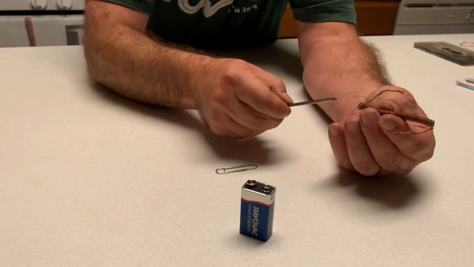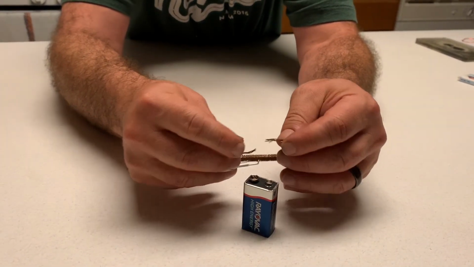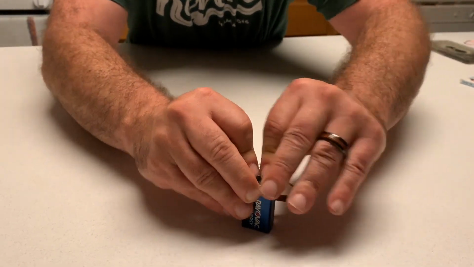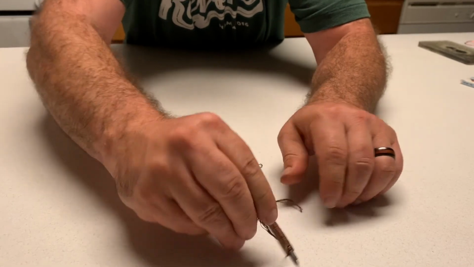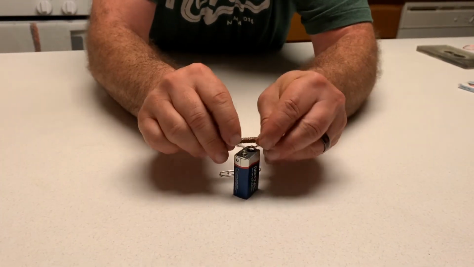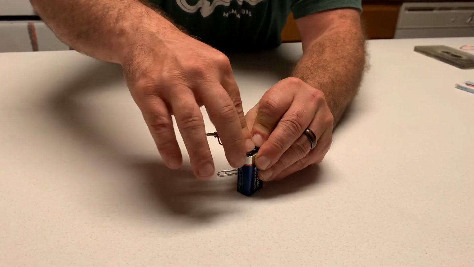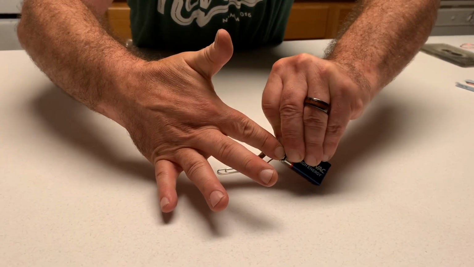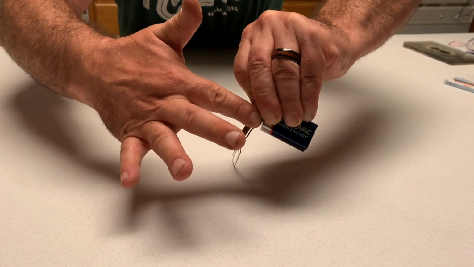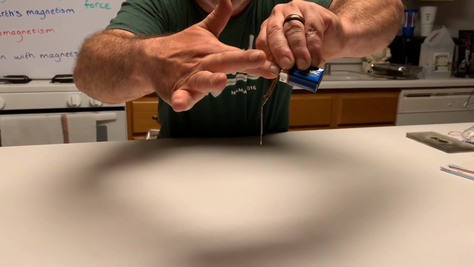But if I put coils of wire around the nail and attach both leads, remember we talked about leads, to the 9 volt battery, now we have a closed circuit and electricity running through. Let me make it as easy as possible, because it's not the easiest setup, but everything is touching. Now I'm going to touch the electromagnet to the paper clip, and it picks it up. And so what I have created is an electromagnet.